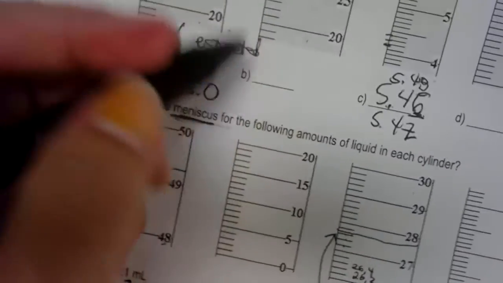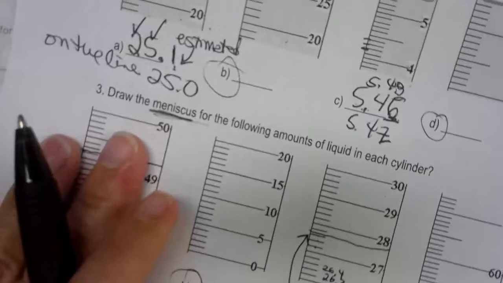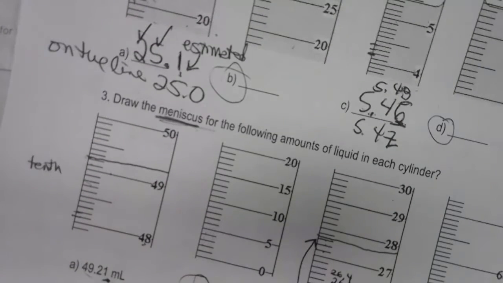Anyway, so you try and do the other 4, and send me a picture. Send me a picture, and I can tell you if they're right or not. Okay, let's go ahead and look at some more of the homework.